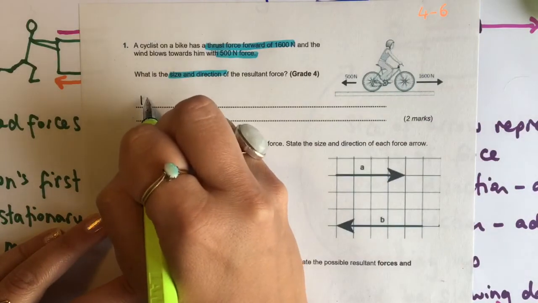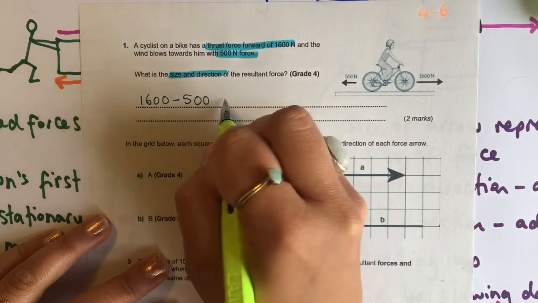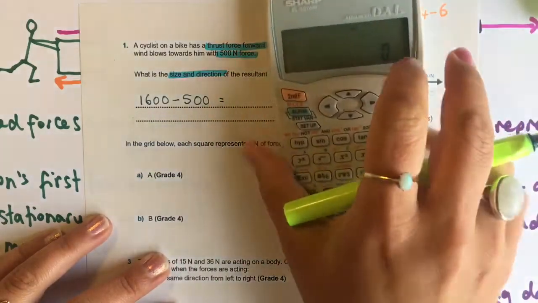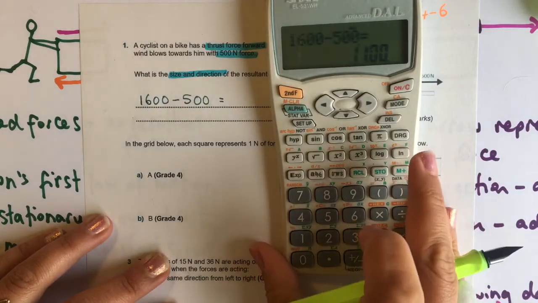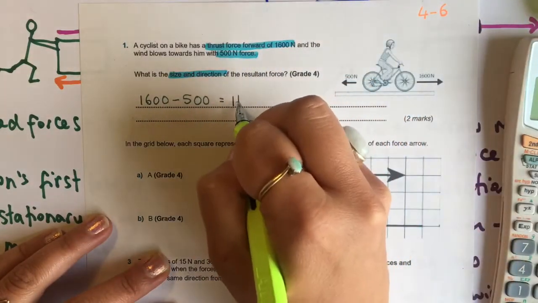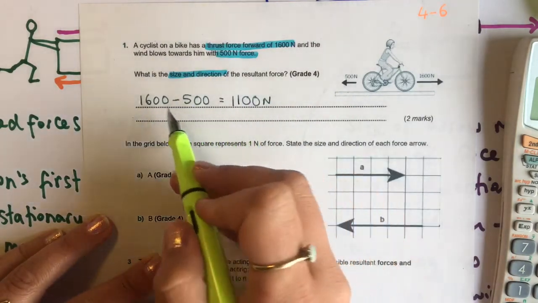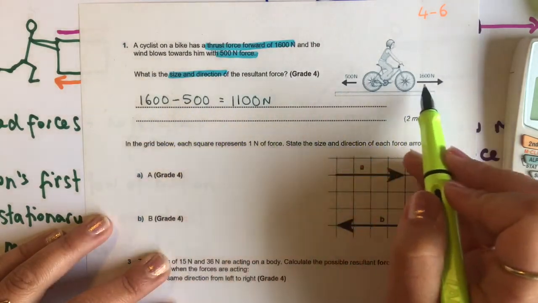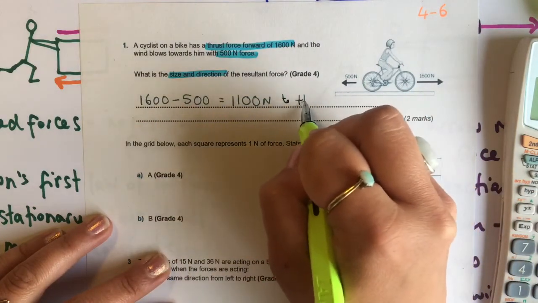So we're going to do 1,600 minus 500, which we can use a calculator for, to get 1,100. So that's the size of the force. And then the direction is going to be in the direction of the bigger arrow. So we can just say to the right.